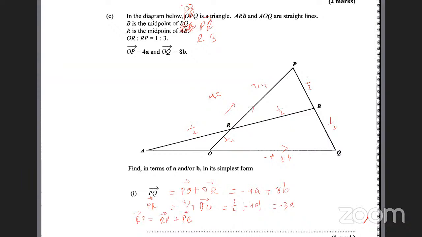RP will be positive 3A because we found PR, and then PB is 1/2 of negative 4A plus 8B because we found PQ earlier. So that's 3A minus 2A, which is A, plus 4B.